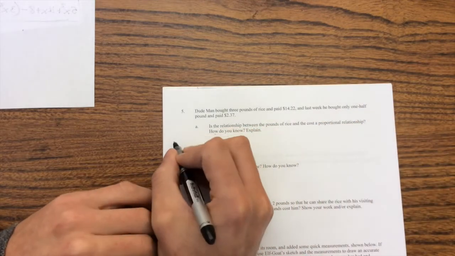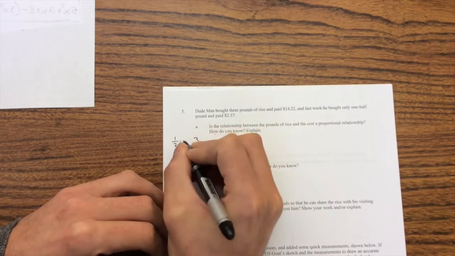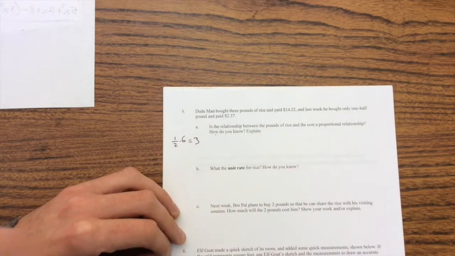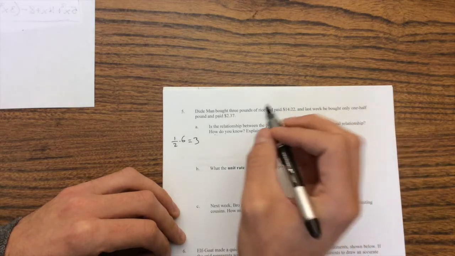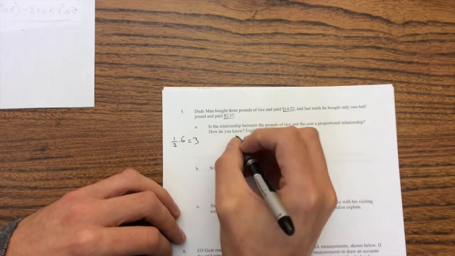So let's use that method first. From 1/2, to get from 1/2 to 3, I need to multiply that by 6. So 1/2 times 6 would be 3. We know that. So what we need to see now is, okay, if I multiply 2.37 by 6, do I get 14.22?